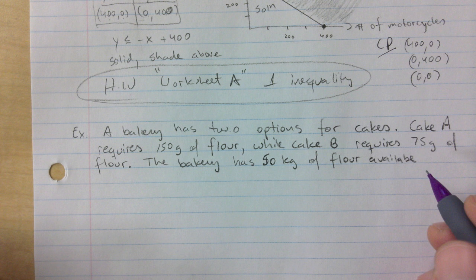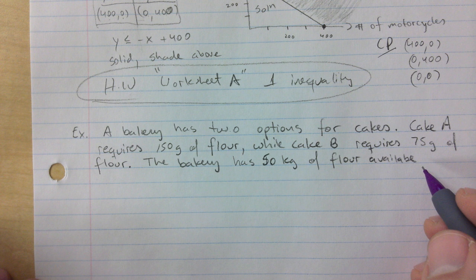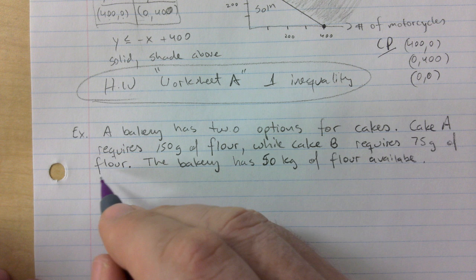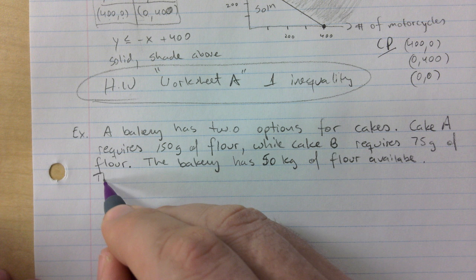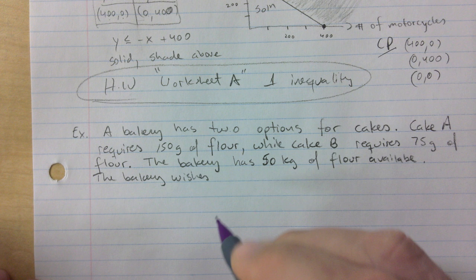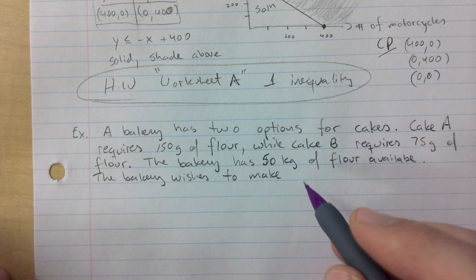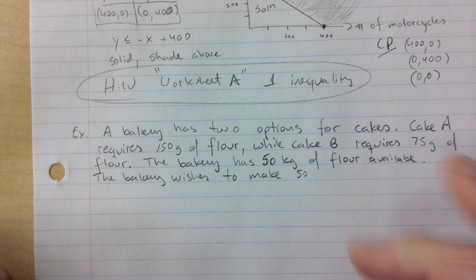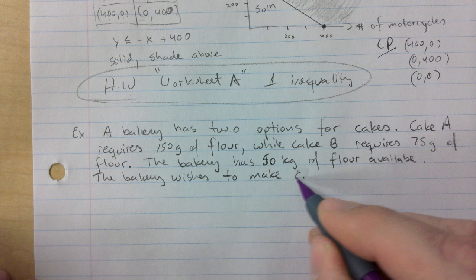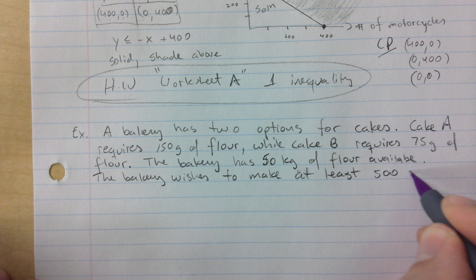So the bakery has 50 kilograms of flour available. The bakery wishes to make at least 500 cakes per day.